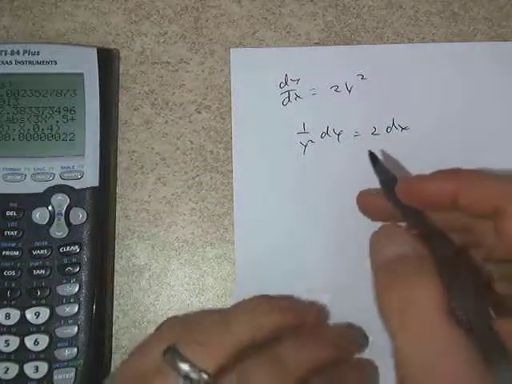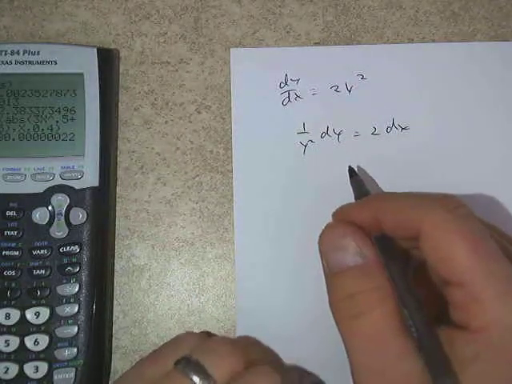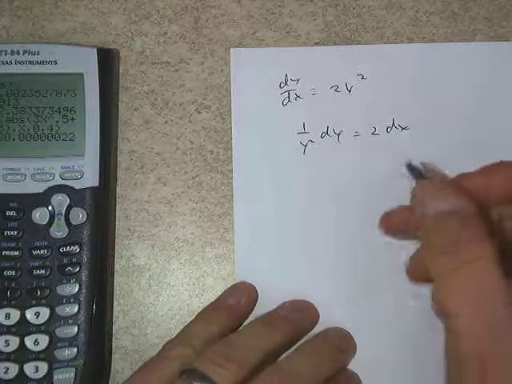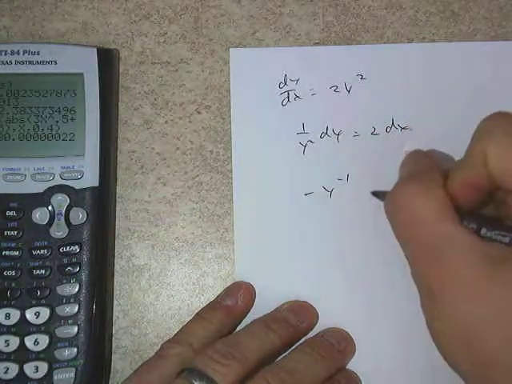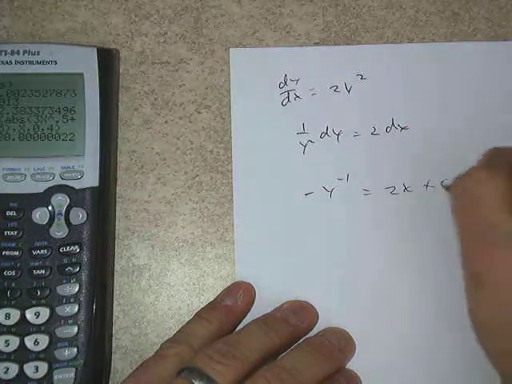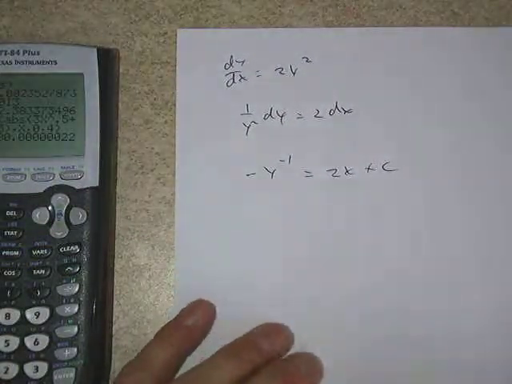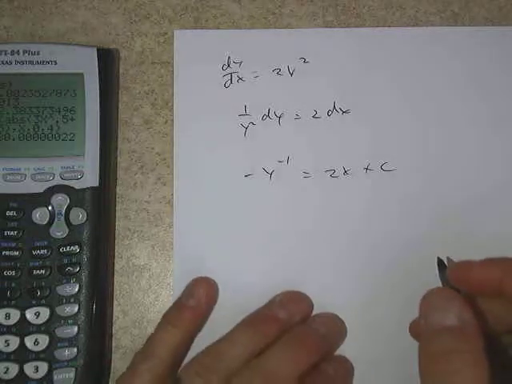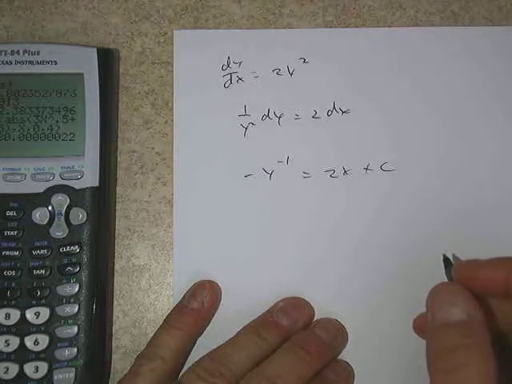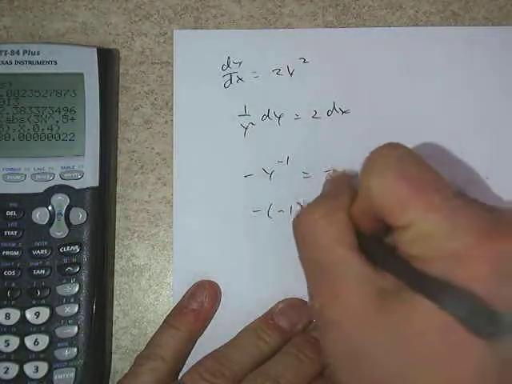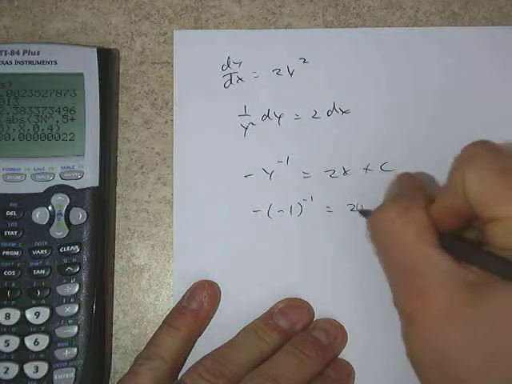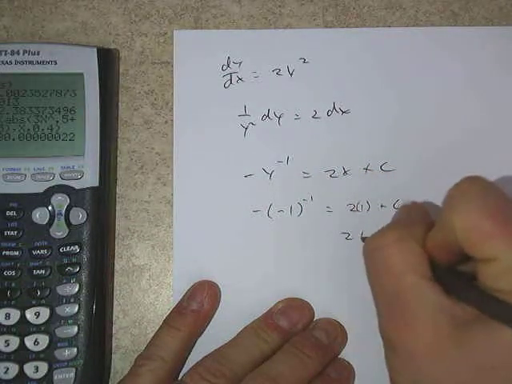So ultimately, we separate our variables here. Notice the y stuff went with the y. And if I anti-differentiate y to the negative 2, keep in mind that a lot of people try to do natural log here, but this is not a natural log because it's not y to the negative 1, it's y to the negative 2, which is just a power function. So y to the negative 2 gives y to the negative 1 divided by negative 1.